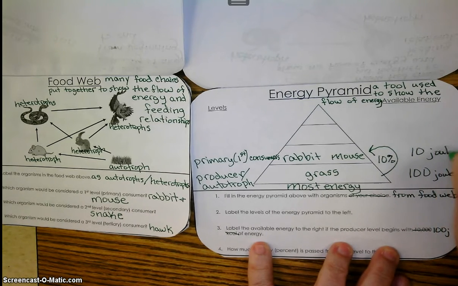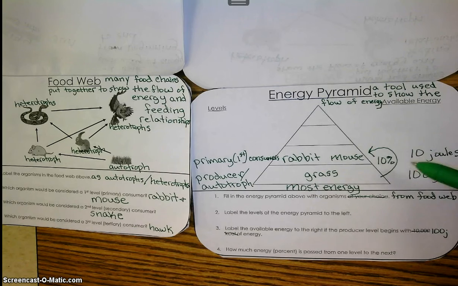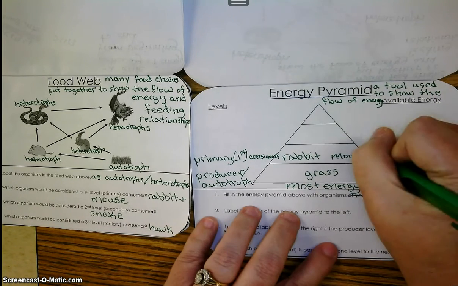So the amount of energy that the mouse and the rabbit are able to use is just 10 joules from eating the grass that had 100 joules. And so every time you go up a level, you lose 90% and you keep or transfer 10%. We call this the 10% rule. Now, it doesn't disappear. That 90% goes into the processing of the food. It's lost as heat. But 10% is what moves up to the next level.